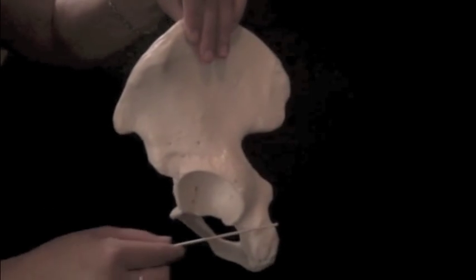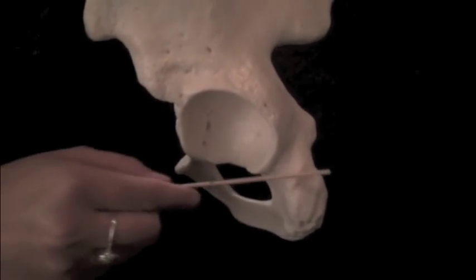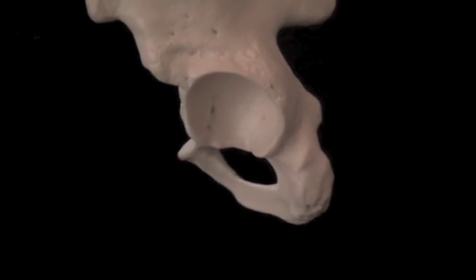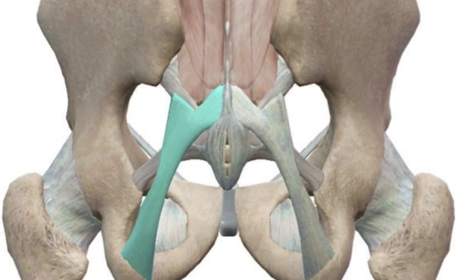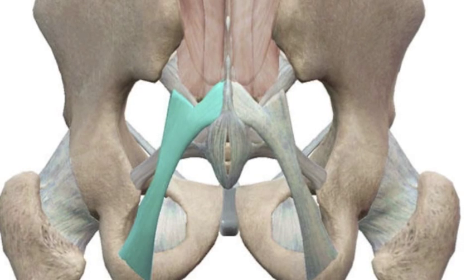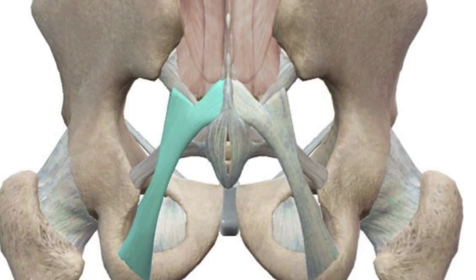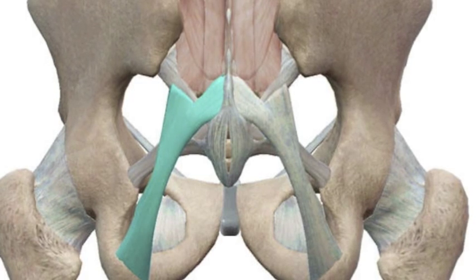The ischial tuberosity is the strongest part of the os coxa and bears all the weight when seated. A ligament that attaches onto the ischial tuberosity and the sacrum is known as the sacrotuberous ligament. The ligament is comprised of collagen fibers and is very strong. The sacrotuberous ligament prevents the sacrum from moving and provides support.